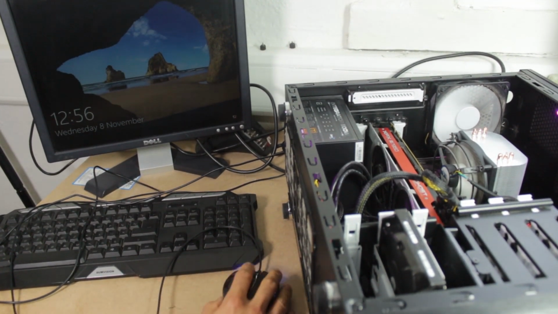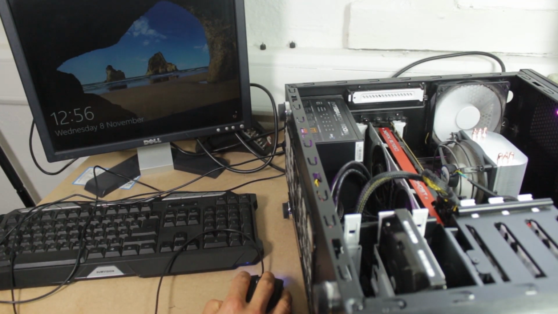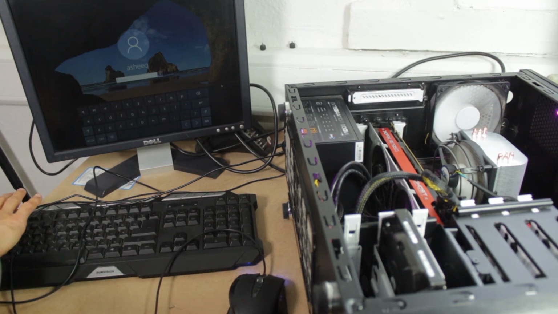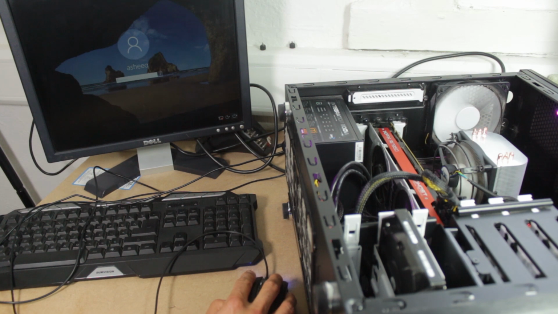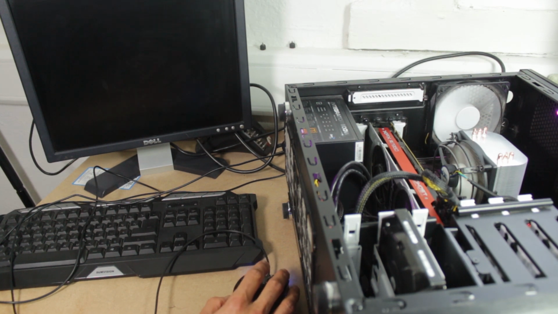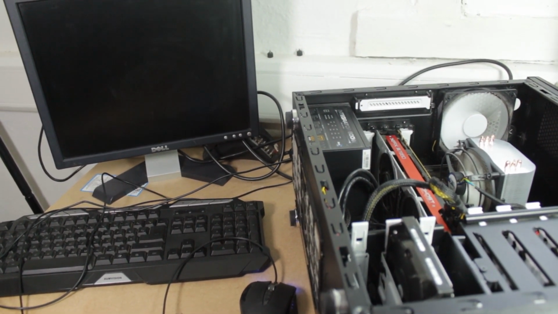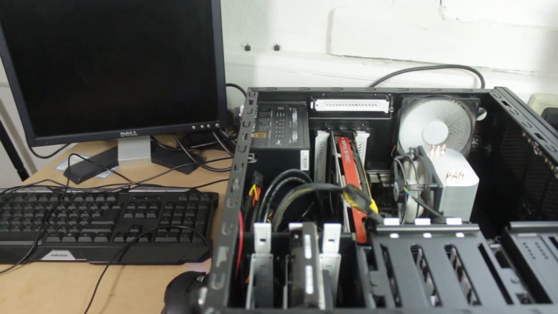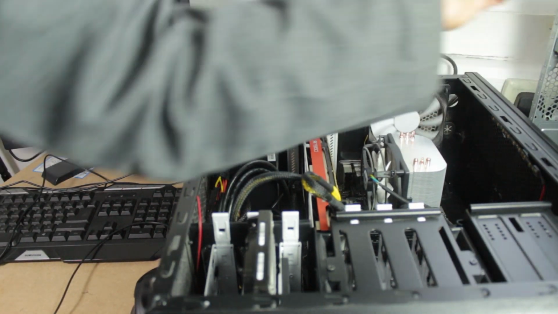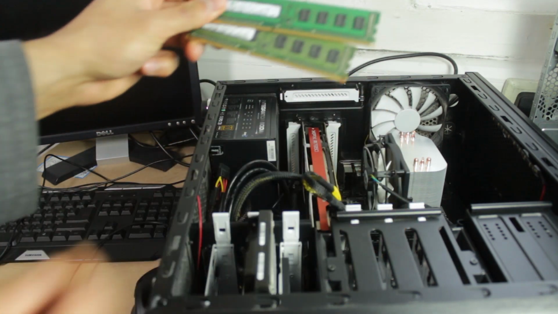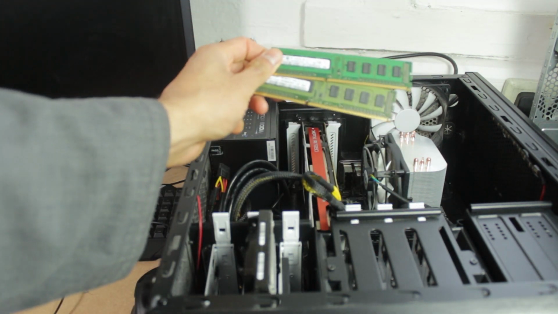Okay, let's turn this off, and again I'm going to leave this in one shot uncut. Okay, so I've got with me 2 RAM sticks. Let me just grab that. Apologies. And these 2 RAM sticks come from a bad system. They are not working.